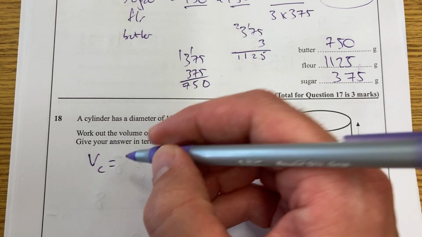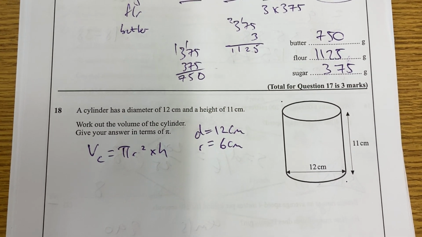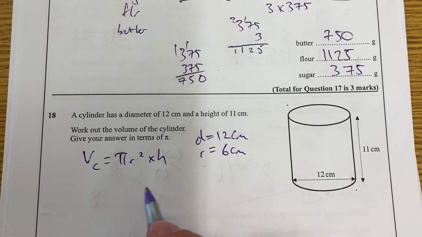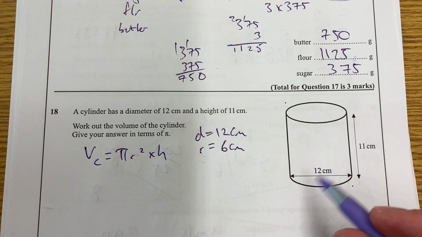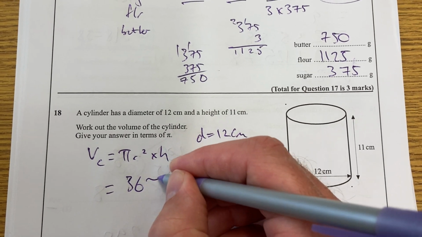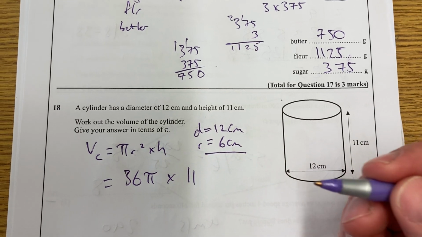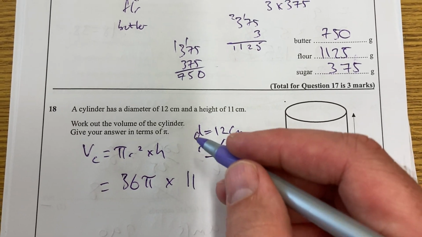Now the volume of a cylinder is pi r squared times the height. So pi r squared is the area of a circle, and the height is going up. Now, as I say, I've worked out what the radius is. So it's 36 pi times the height of 11. And it's asked us to leave it in terms of pi.